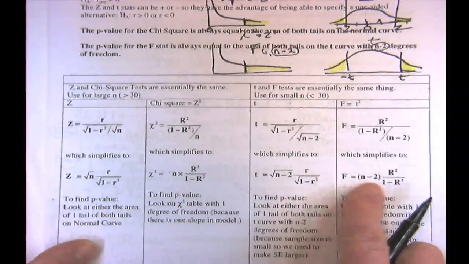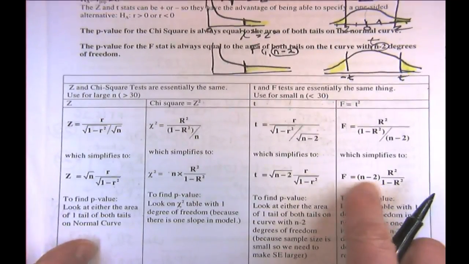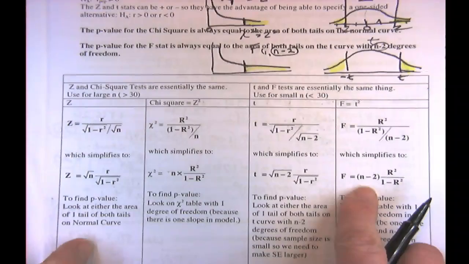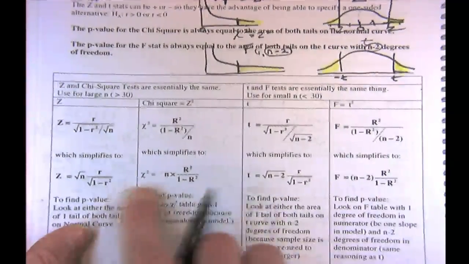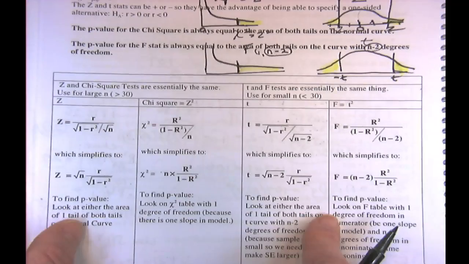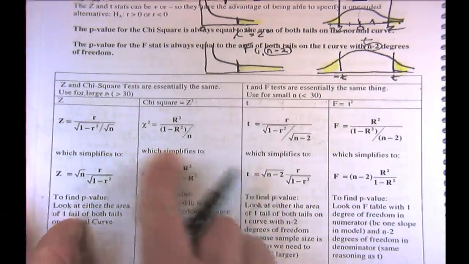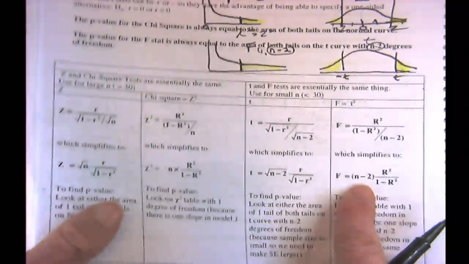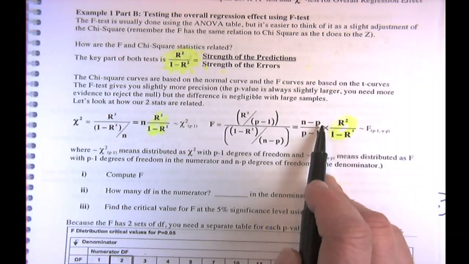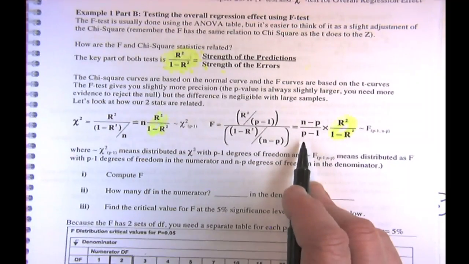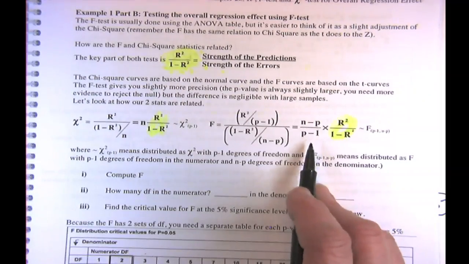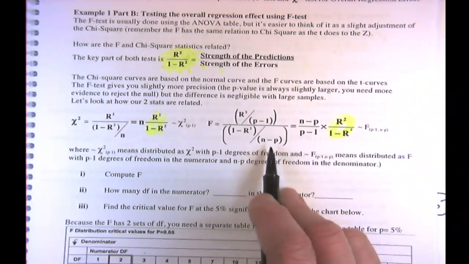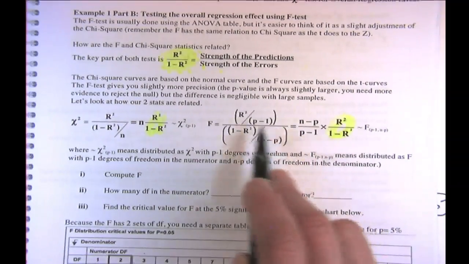Now, we had n minus 2, that's n minus p, and we had nothing in the denominator here. So the chi-square looks exactly the same, but this one looks a little different, because now we have n minus p. Well, that was n minus 2, and it looked a little different because the number of parameters was 2. So 2 minus 1 is 1, so it didn't show up. There was nothing that showed up here.